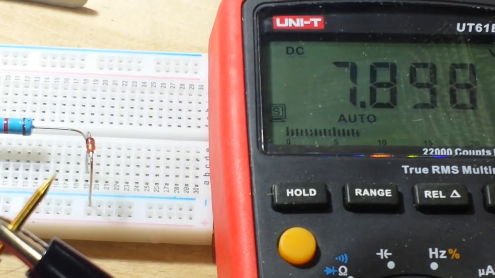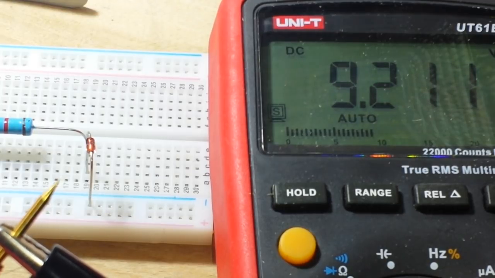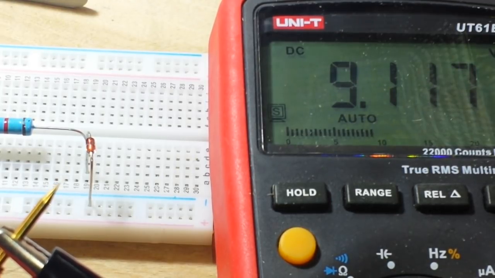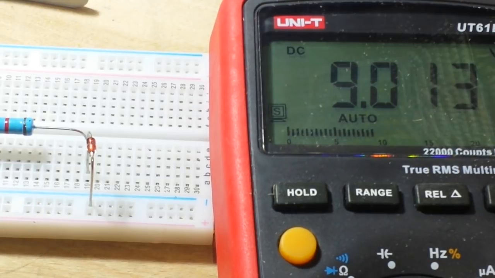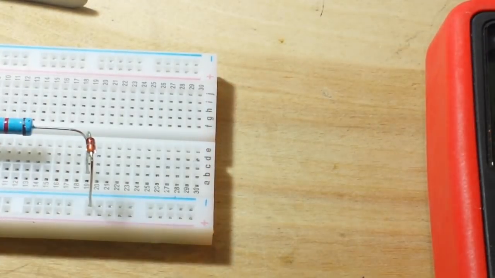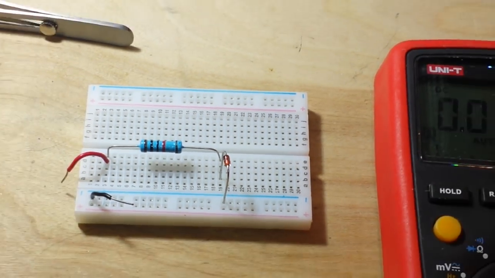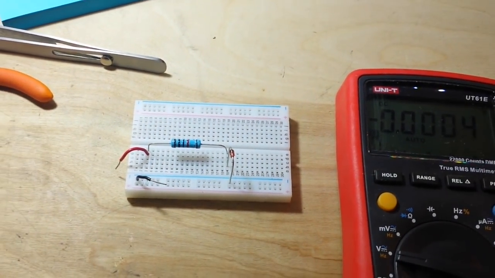Give me 9 volts. Okay, close enough. So, let me zoom out here a little bit. That's in. There we go. That's out.